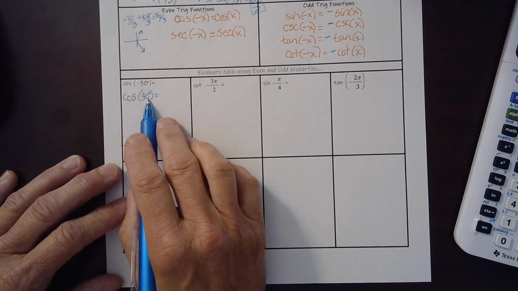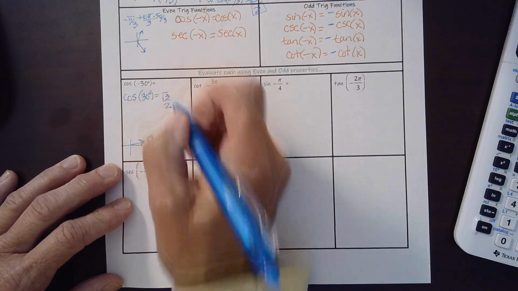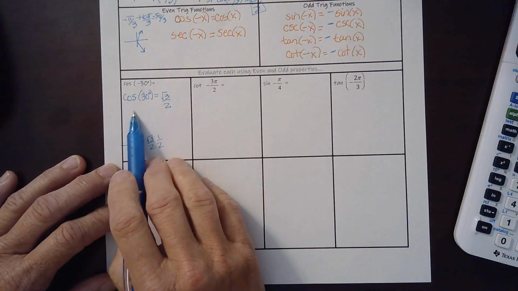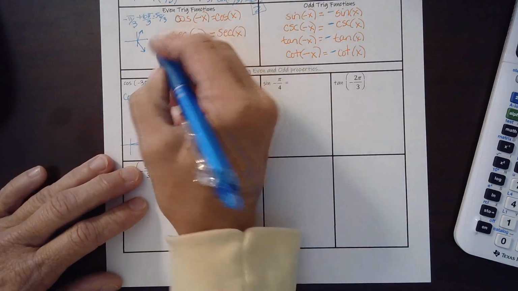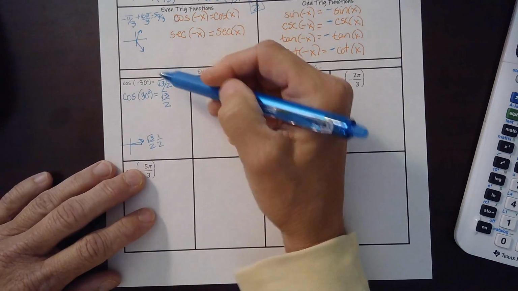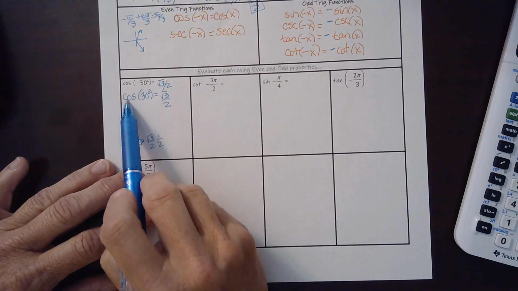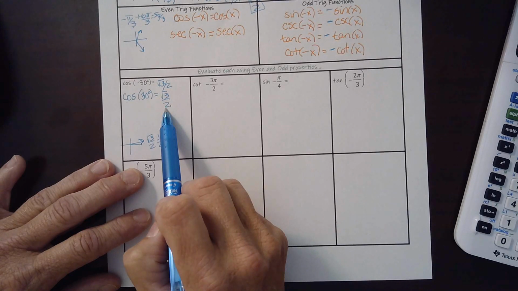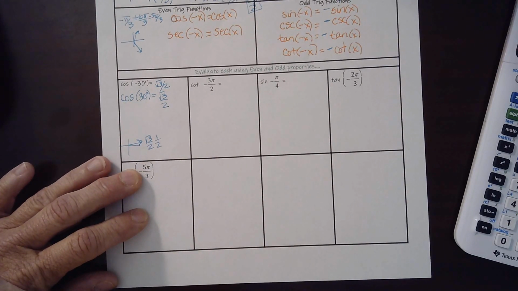And cosine of 30 is the square root of 3 over 2. Therefore, because cosine is an even function, cosine of negative 30 will also be the square root of 3 over 2. These two have to have the same value. So if cosine of 30 is square root of 3 over 2, then so is cosine of negative 30.